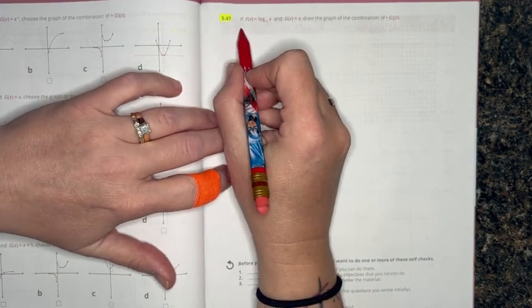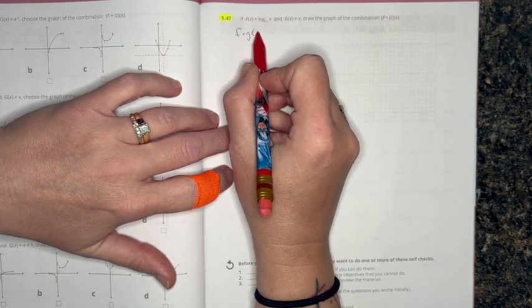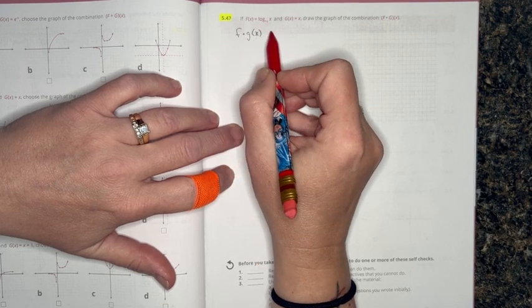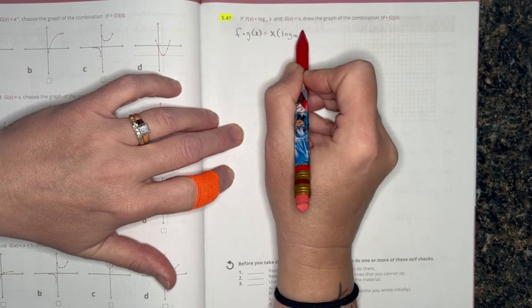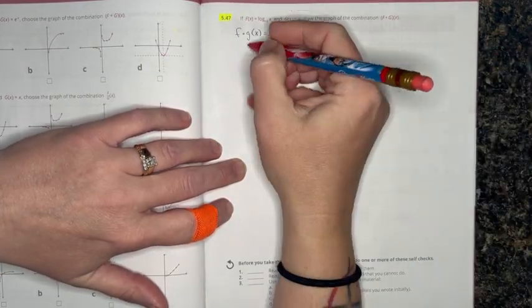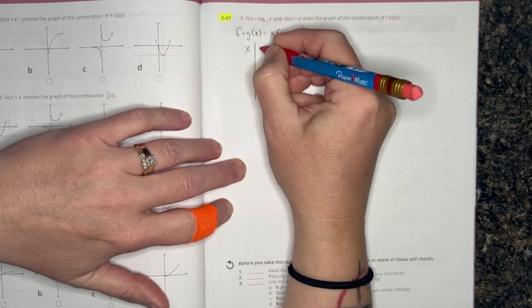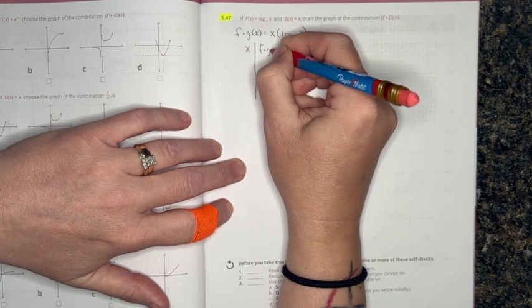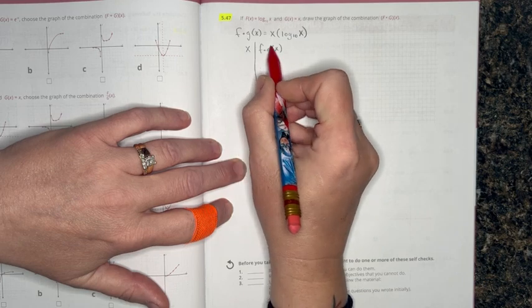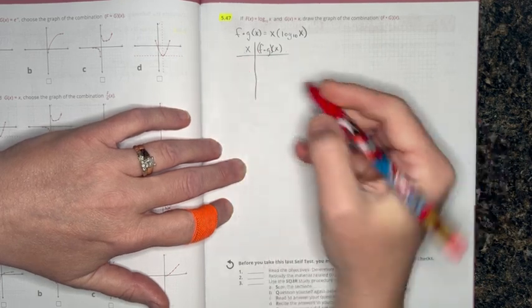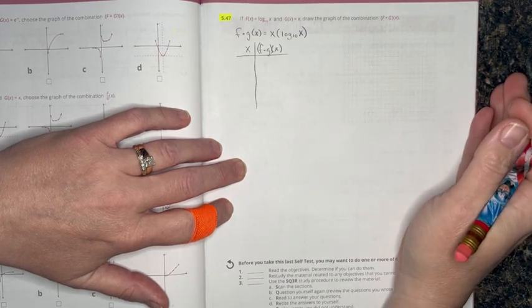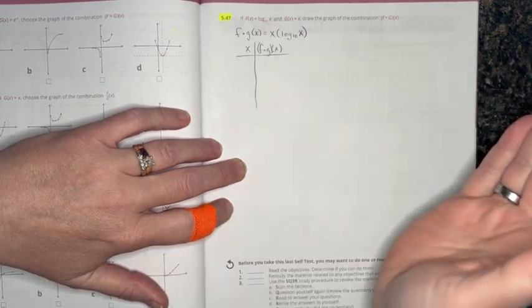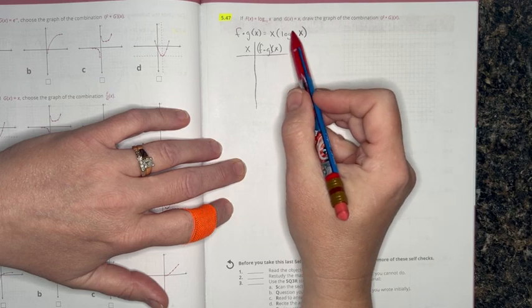So for the f times g of x, it's going to be x times the log base 10 of x, right? Just like before, we need to make our values for f times g of x. What we need to remember though is my x can't be negative. It won't work with this graph. We can't have a negative value in here.